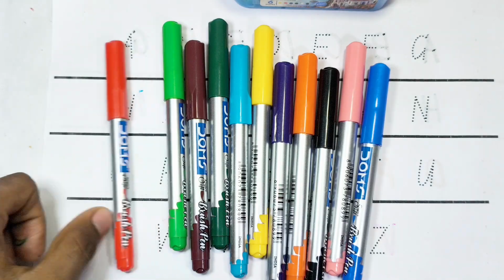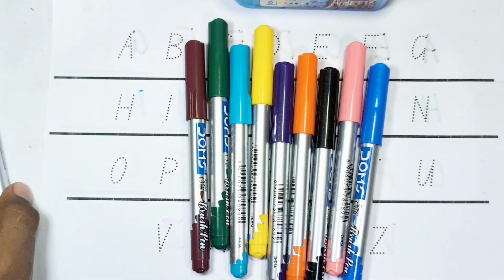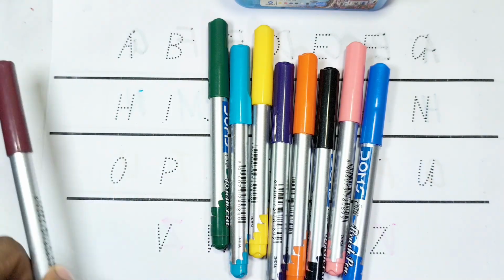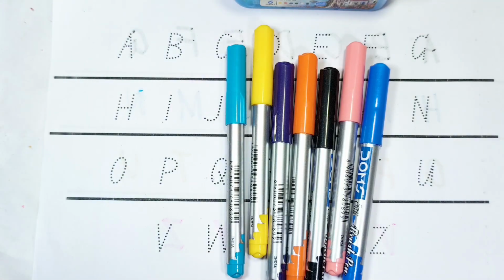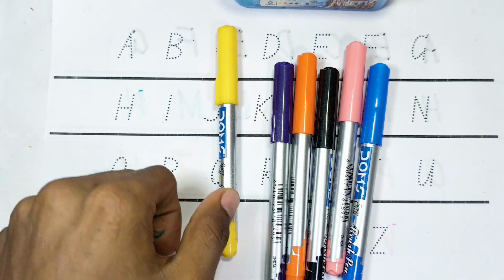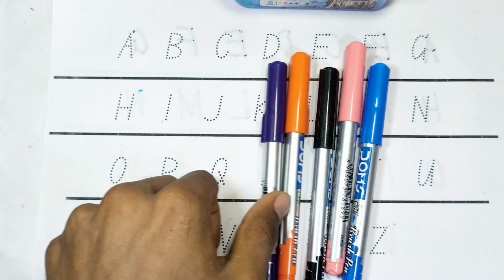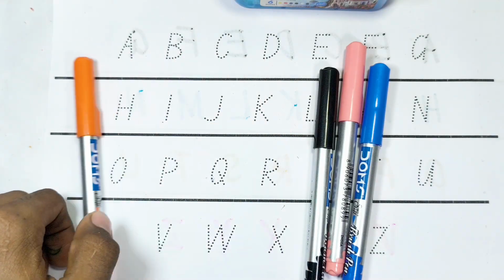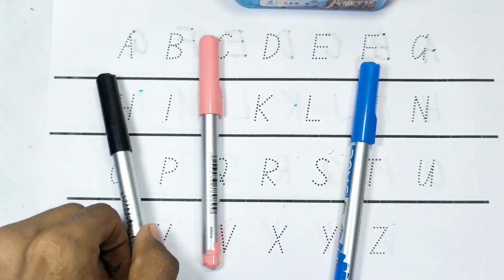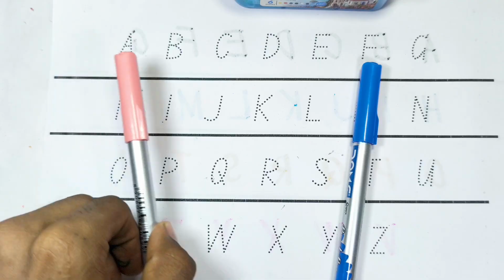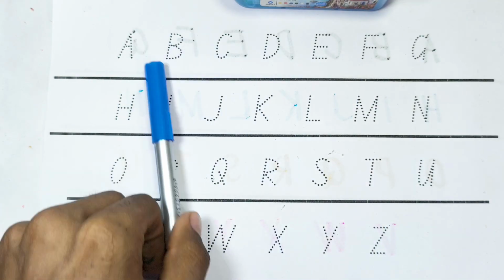Green color, red color, light green color, brown color, green color, sky blue color, yellow color, purple color, orange color, black color, light pink color, and blue color.